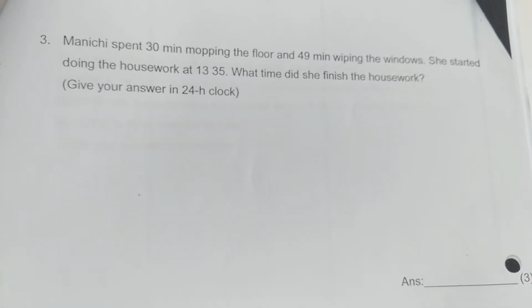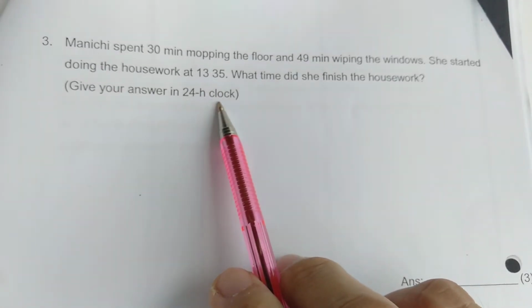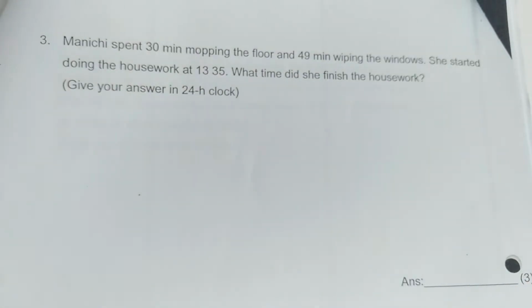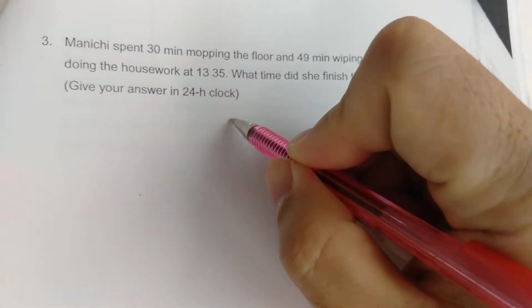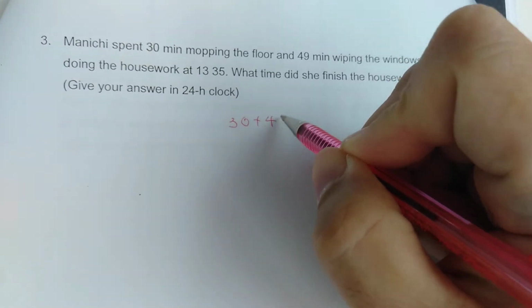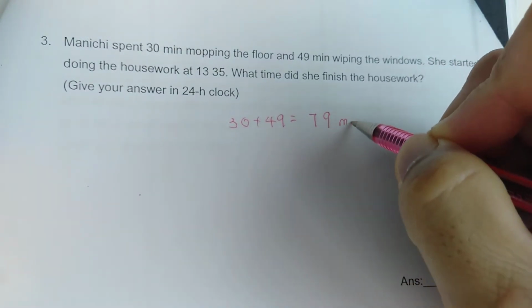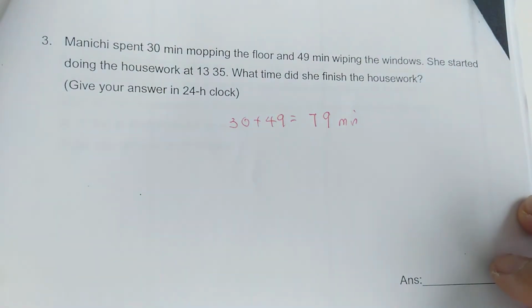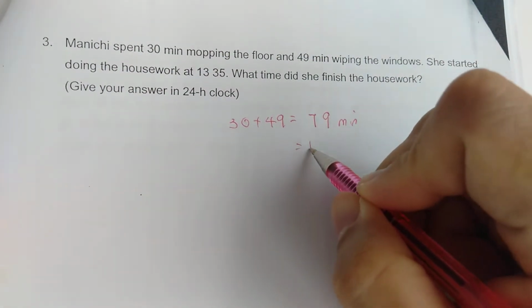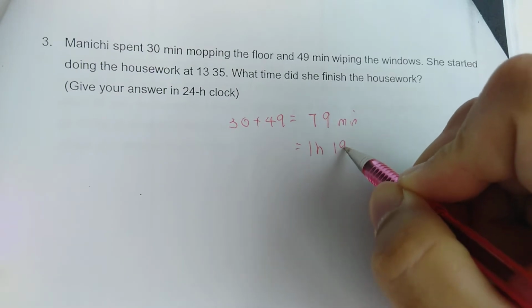Manichi spent 30 minutes mopping the floor and 45 minutes wiping the windows. She started doing the housework at 13:35. This is again the 24-hour clock. What time did she finish the housework? So let's find out how much time she took all together. She took 30 plus 49, which is 79 minutes. And 79 minutes I know is actually 1 hour and 19 minutes.